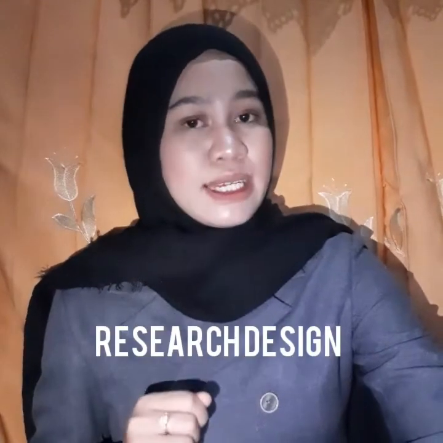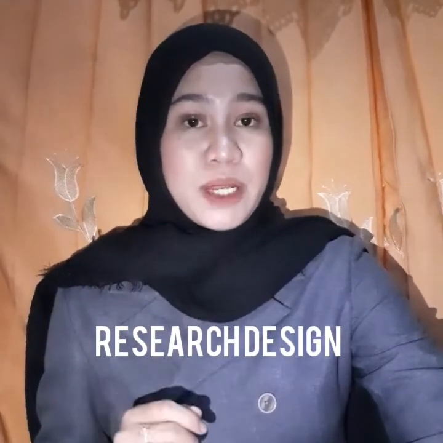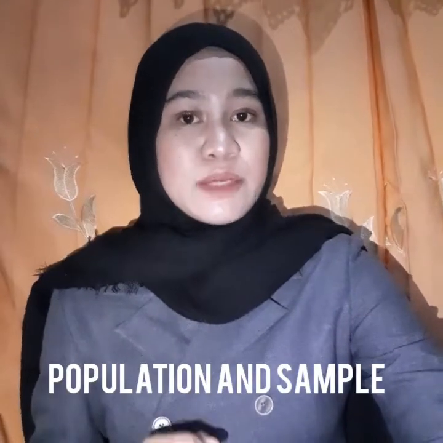Okay, next is research methodology. The first is research design. In conducting this research, the researcher uses an experimental research design. Experimental research design is used to know the influence of one variable on other variables. And the second is population and sample. Here, the researcher chooses the population from the 5th semester of the English Education Study Program at UIN Raden Intan Lampung. And for the sample, the researcher takes two classes: one class as the experimental class and the other as the control class.